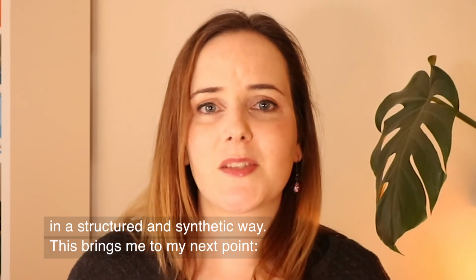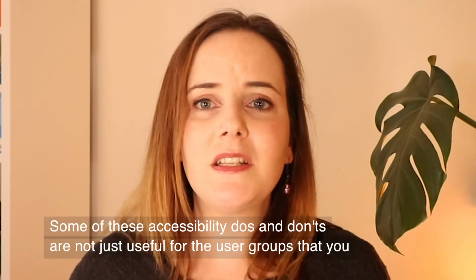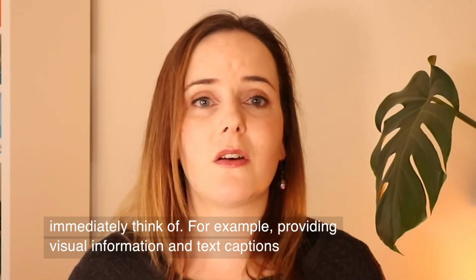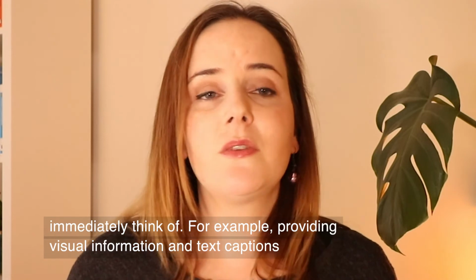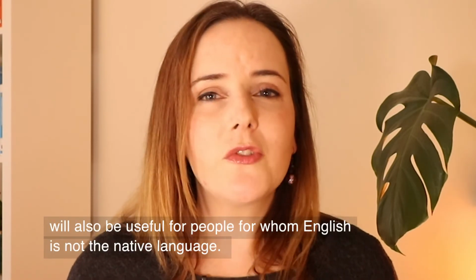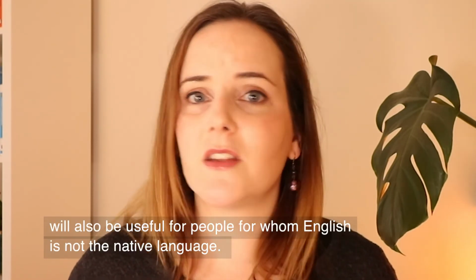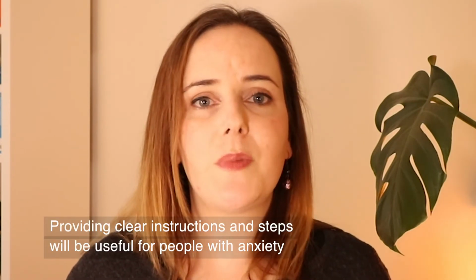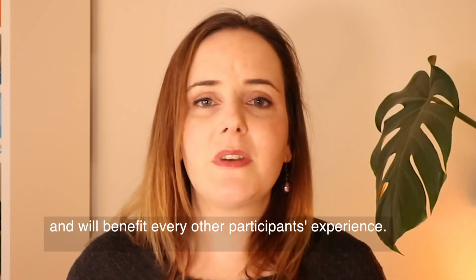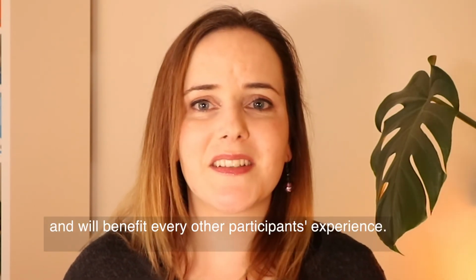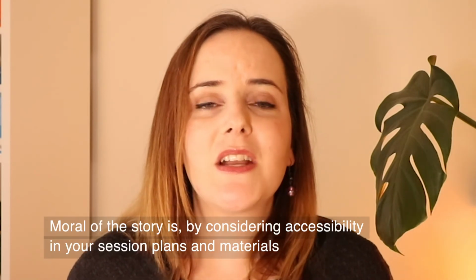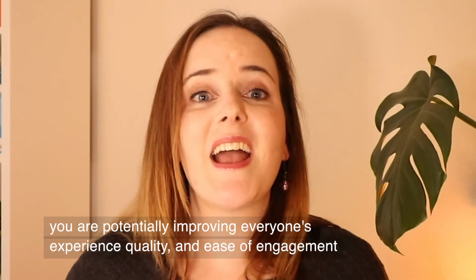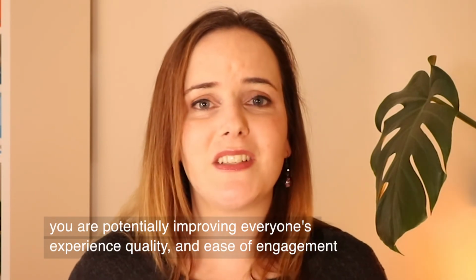And this brings me to my next point. Some of these accessibility do's and don'ts are not just useful for the user groups that you immediately think of. For example, providing visual information and text captions will also be useful for people for whom English is not the native language. Providing clear instructions and steps will be useful for people with anxiety, but it will benefit every other participant's experience. Moral of the story is, by considering accessibility in your session plans and materials, you're potentially improving everyone's experience quality and ease of engagement.